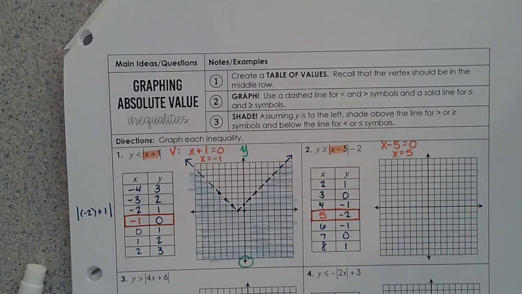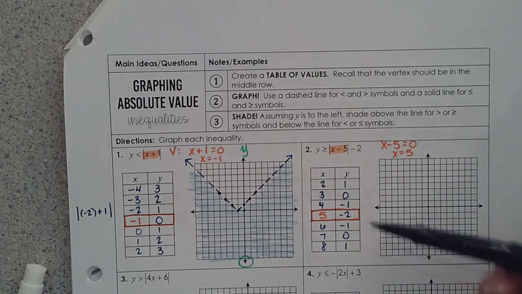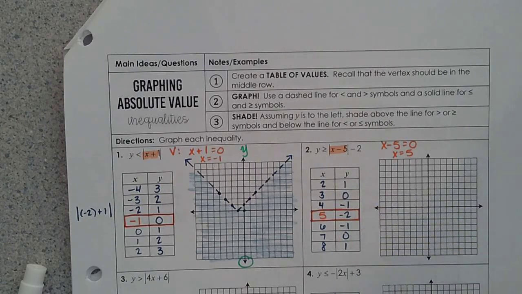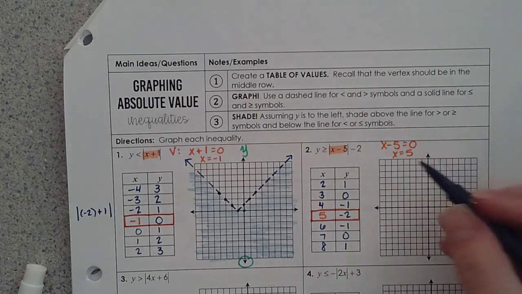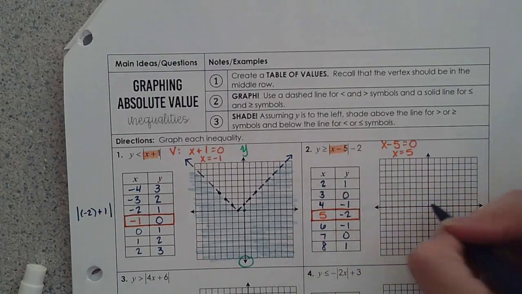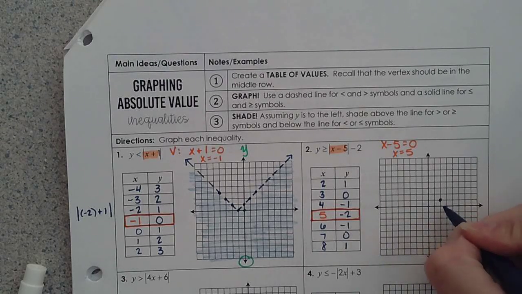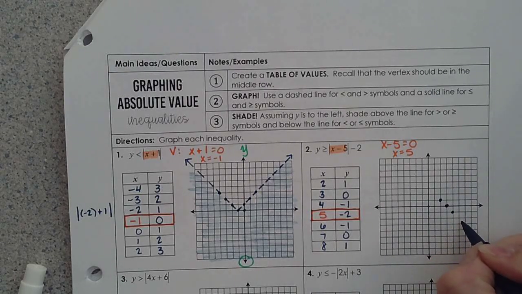All right, once we've got our table, and we can tell by looking, it seems to be reflecting quite nicely. I feel good about the math that I did. We're going to plot our points. I'm going to start with the 2, 1, 3, 0, 4, negative 1, and then we have our vertex, 5, negative 2. So we should see it bounce right here. 6, negative 1, 7, 0, 8, 1.